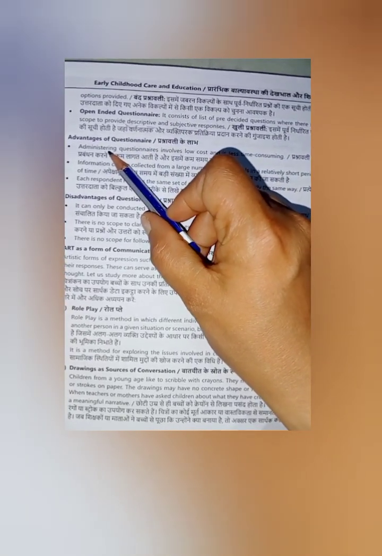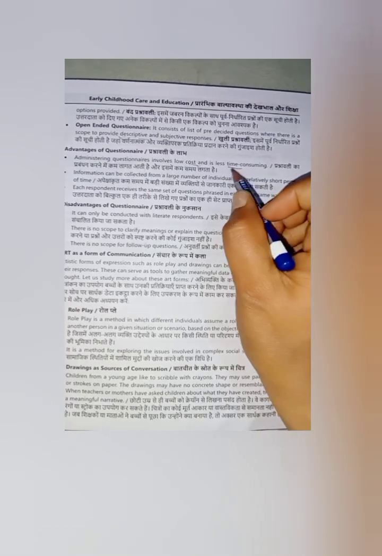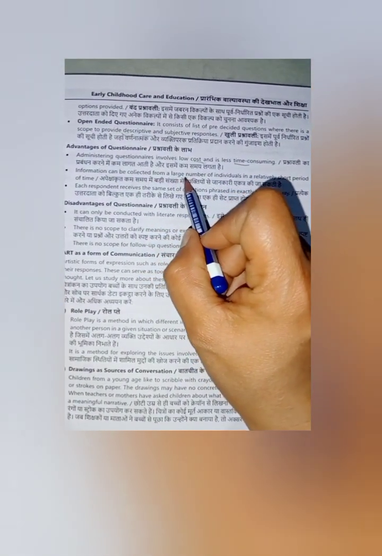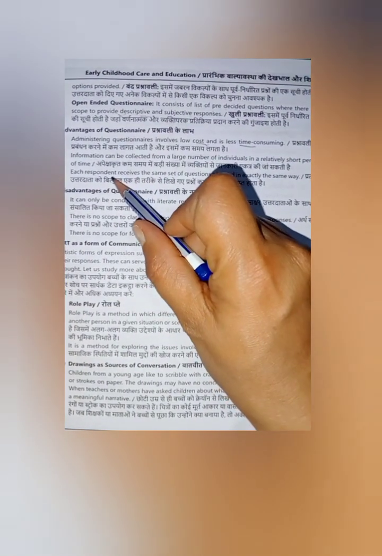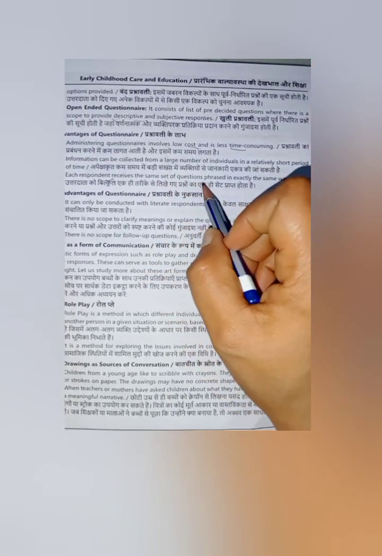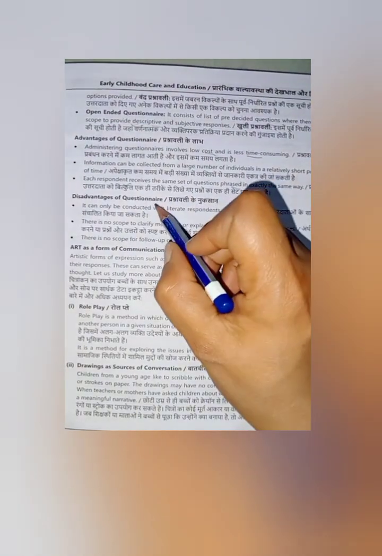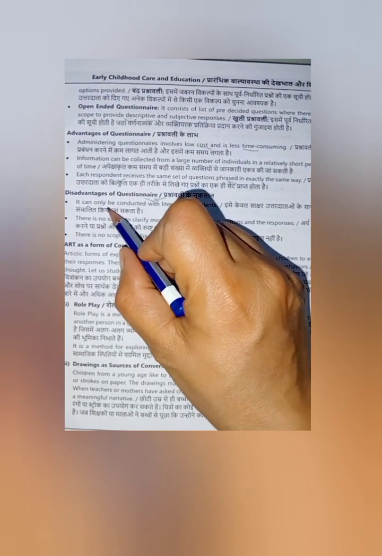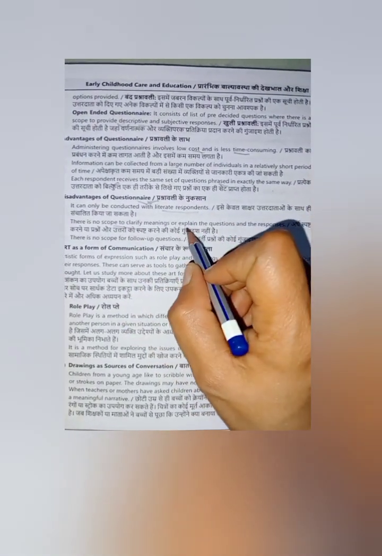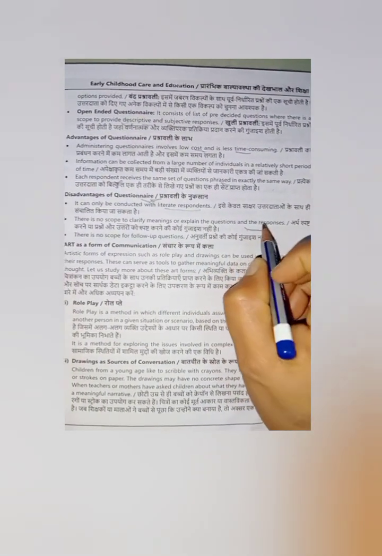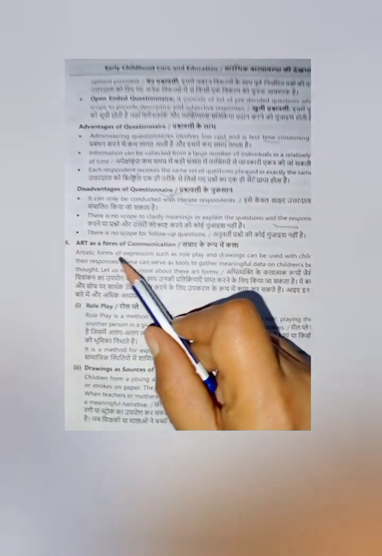Advantages of questionnaire are: administering questionnaires involves low cost and is less time consuming. Information can be collected from a large number of individuals in a relatively short period of time. Each respondent receives the same set of questions phrased in exactly the same way. Disadvantages of questionnaire: it can only be conducted with literate respondents. There is no scope to clarify meanings or explain the questions and the responses. There is no scope for follow up questions.